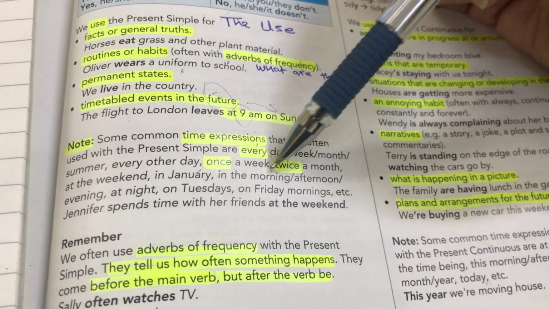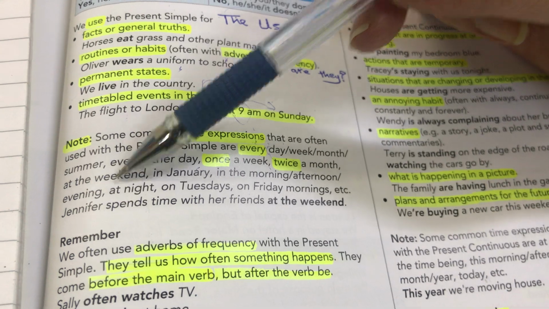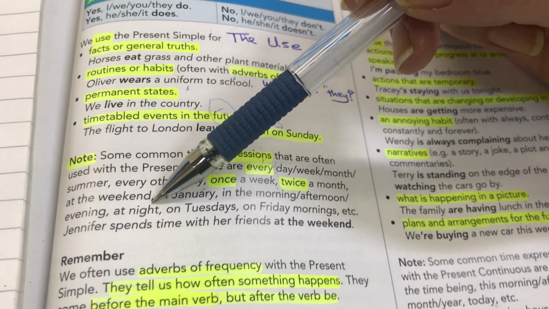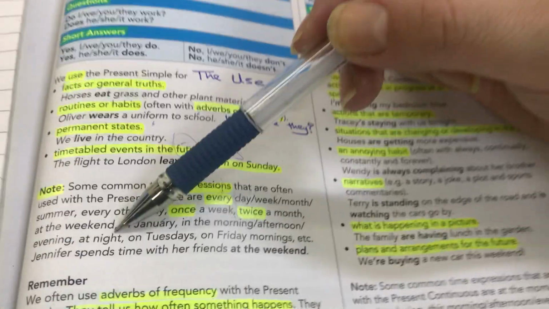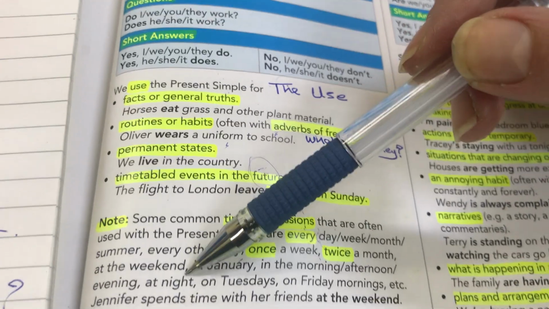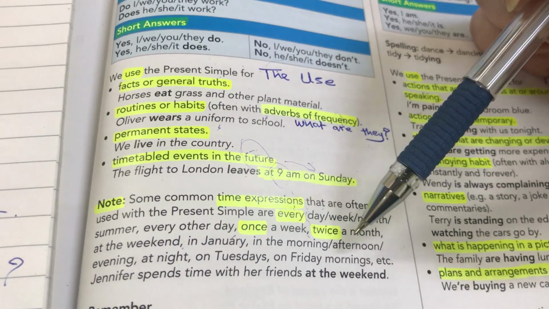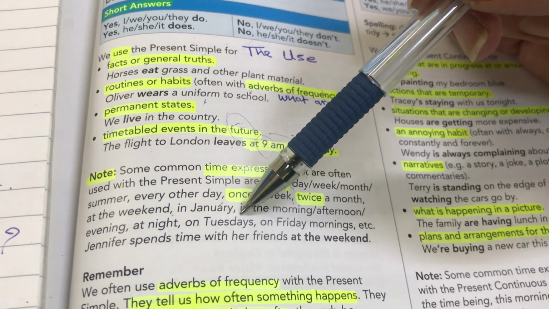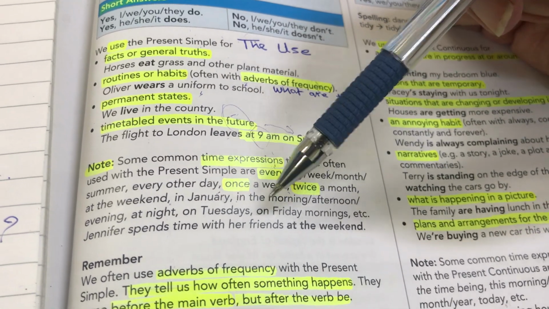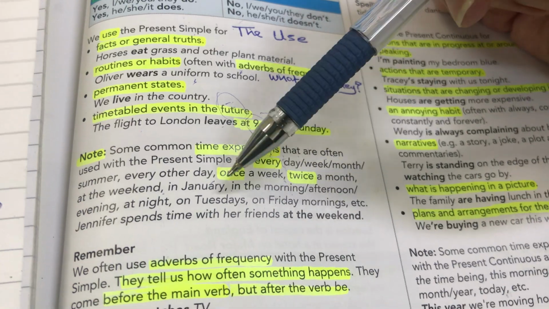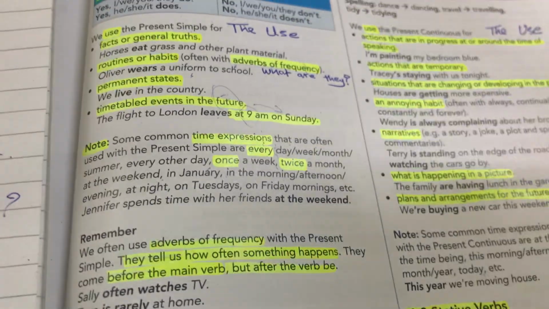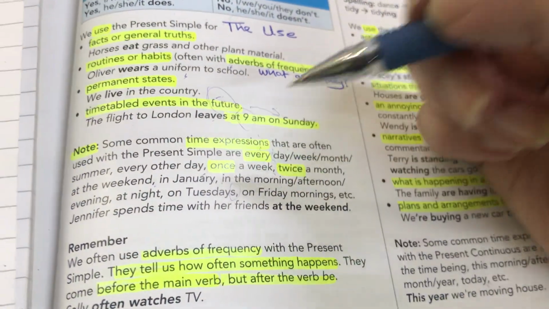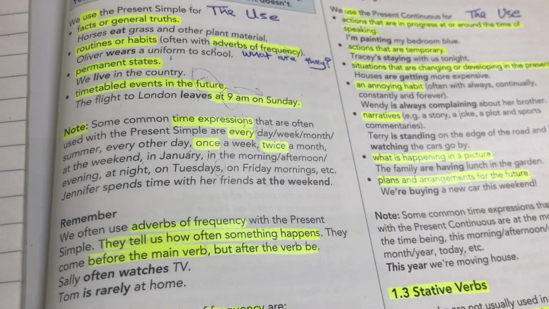In the morning, afternoon, evening, at night. So the periods of the day. On Tuesdays, also with days of the week. On Friday mornings. And here we can notice that there is an S, so it is every Tuesday.